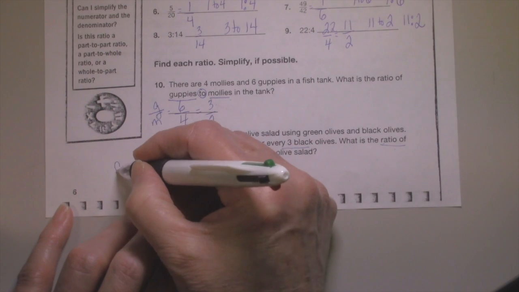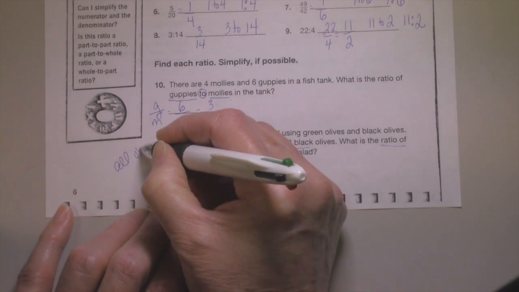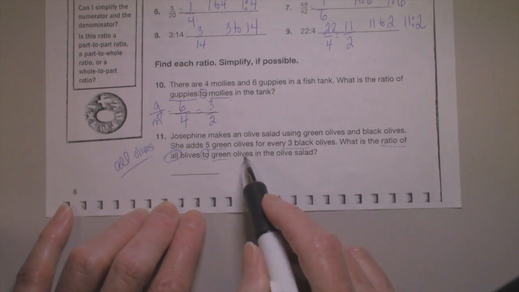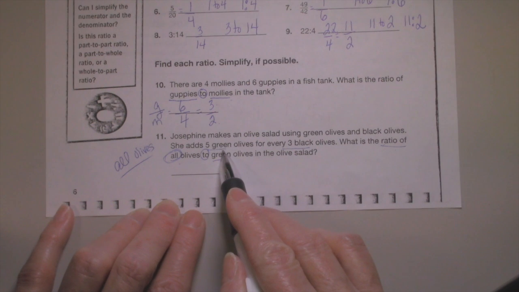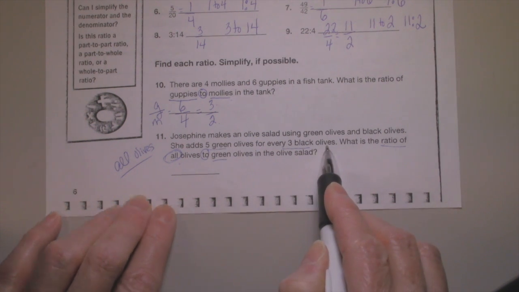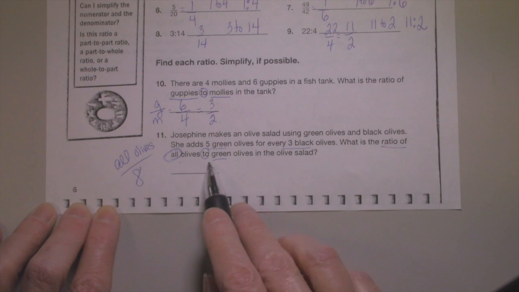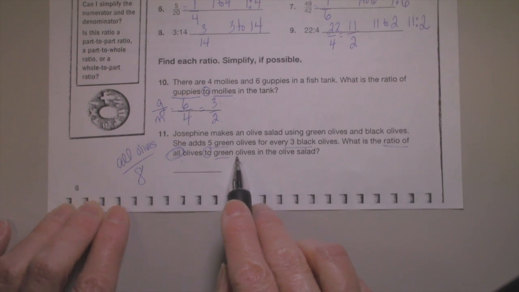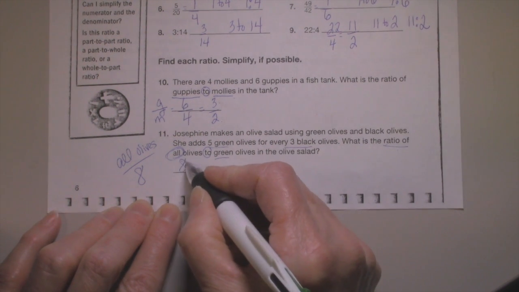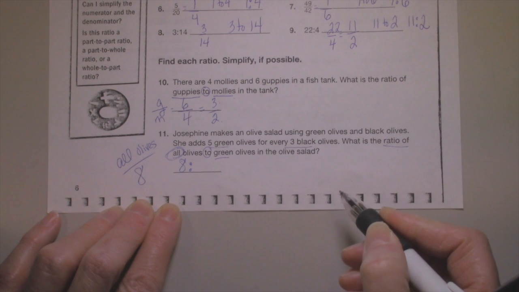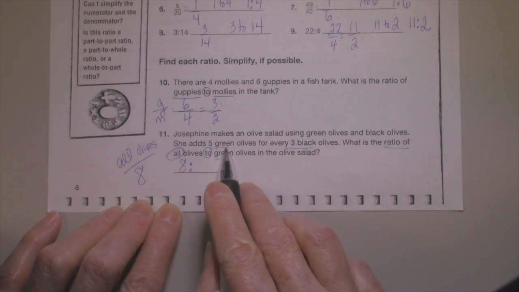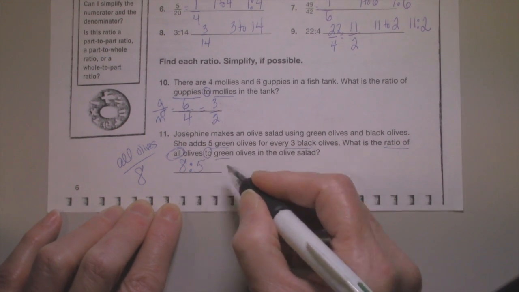Trick question. All right, well, we got to figure out all olives. How many olives are there in this problem? 5 green for every 3 black. So the total of all is 8. And the question says, what's the ratio of all olives to green? So all is 8, and the green is how many? 5. 8 to 5.